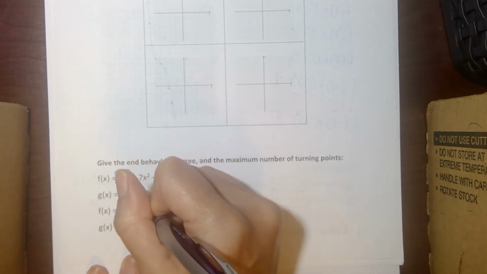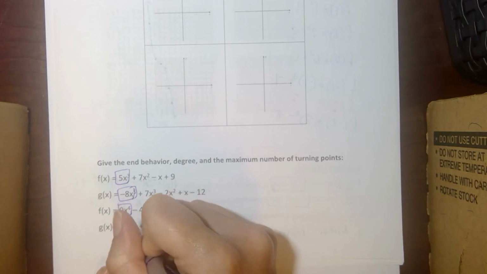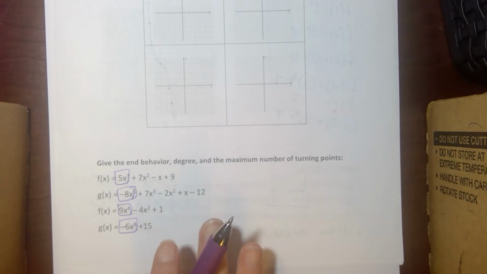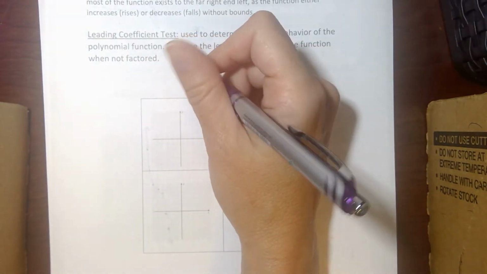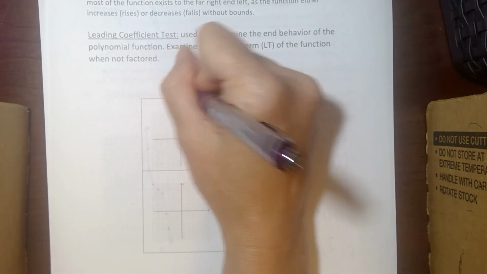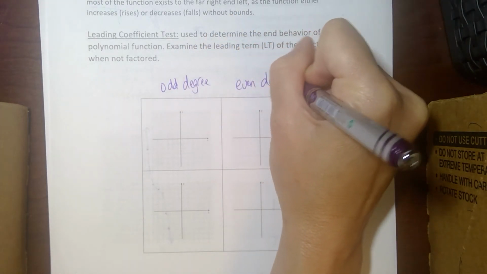Now, my math lab sometimes tries to mess with you and doesn't put things in order, so you have to pay attention. If my function isn't factored out, if it's all multiplied together so that you have your individual terms being added and subtracted, your leading term is the term with the largest exponent. Now, with those leading terms, we're going to focus on degree and on the coefficient. So the degree, that exponent, is either going to be odd or even. We're either going to have an odd degree or an even degree.